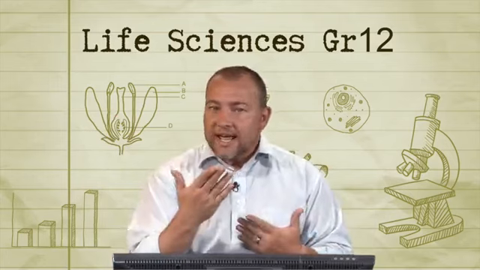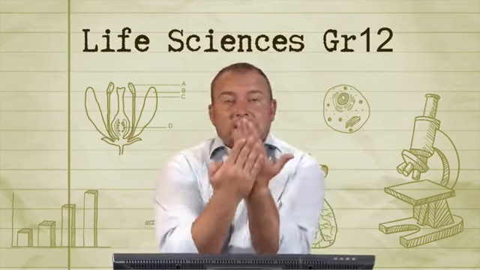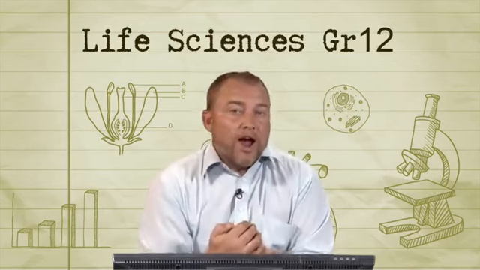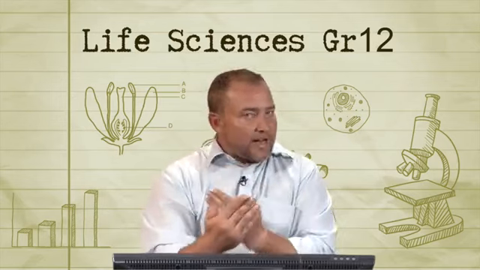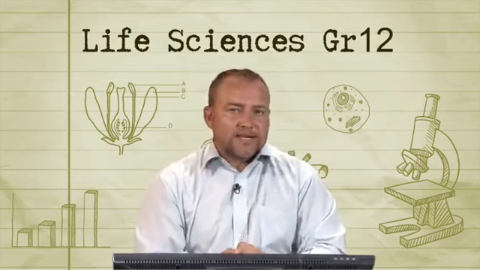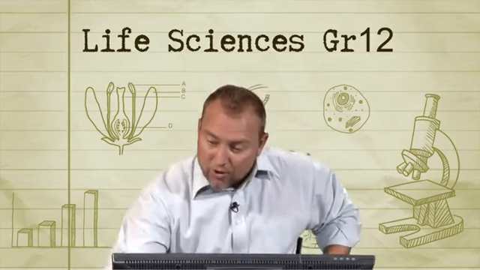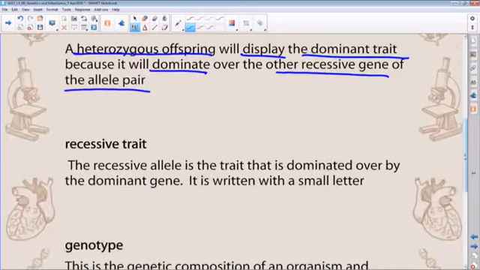It masks it. It means that the black is there, but the recessive trait, the white one, is behind it, even though you don't see it. So you could have brown eyes, but behind the brown eyes that you cannot see, you've got your recessive trait, for example, blue eyes. Right, and then of course, I also put down here your recessive allele, which is a trait that is dominated over by the dominant gene. It is written with a small letter, okay? It is always written with a small letter.